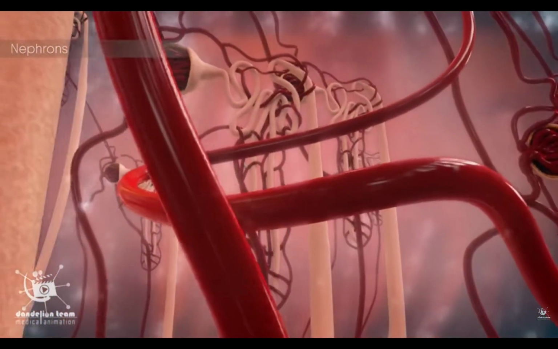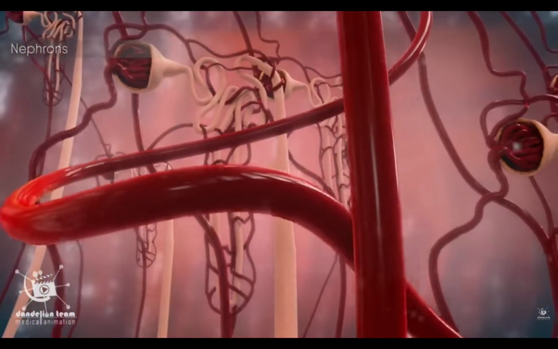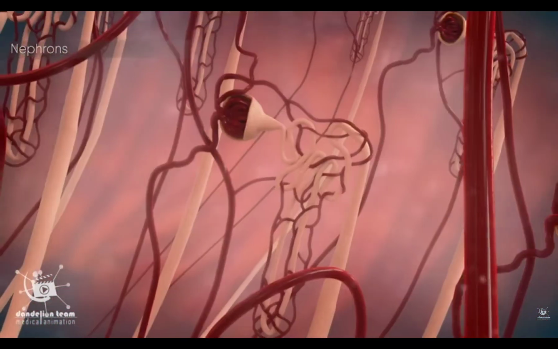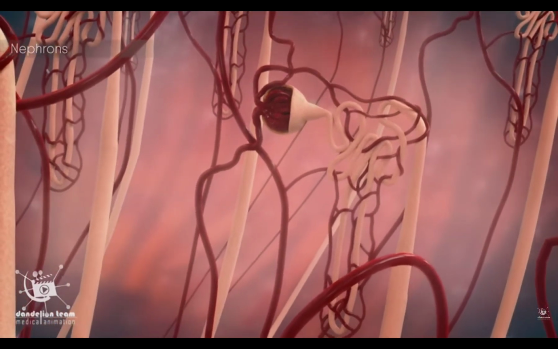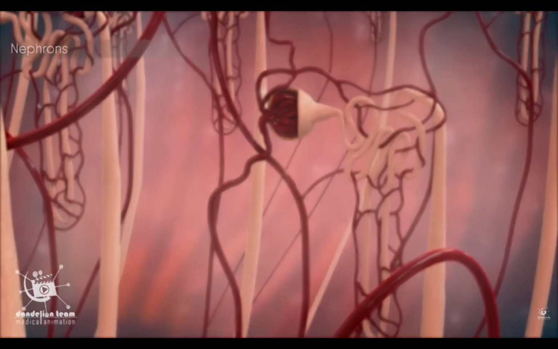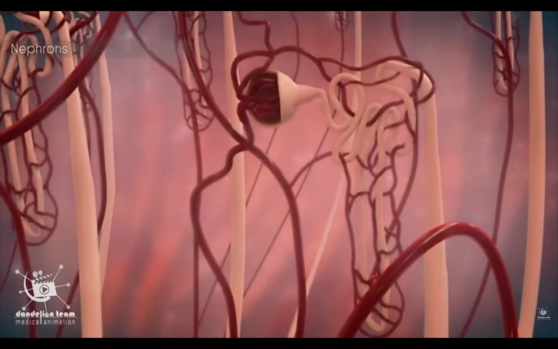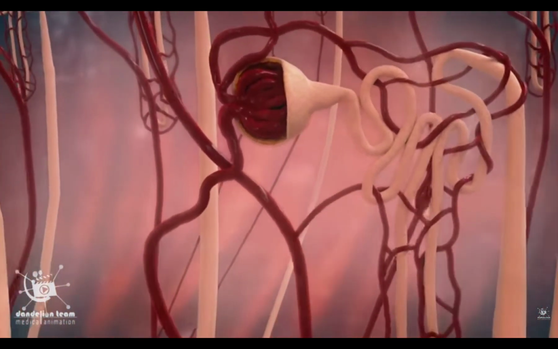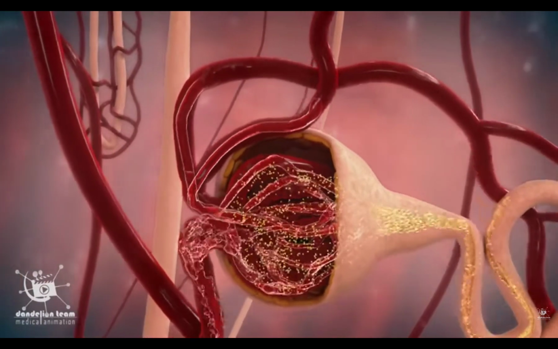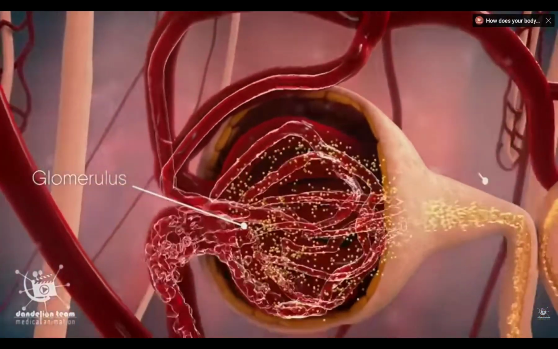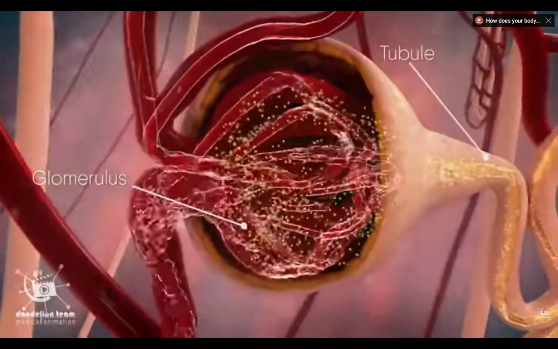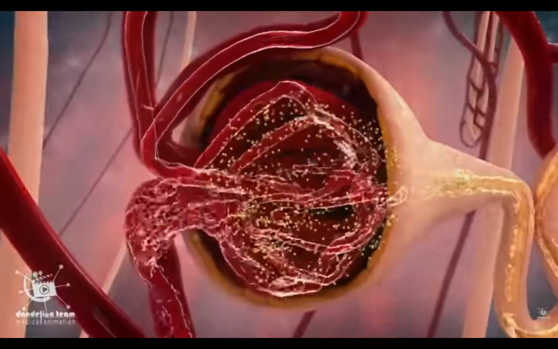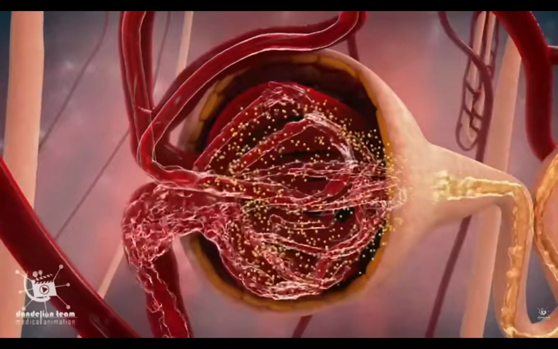In the kidney, there are millions of tiny blood filters called nephrons. Nephrons are so small, you can see them only with a high-powered microscope. Each nephron is made up of a very small filter called a glomerulus, which is attached to a tubule. As blood passes through the nephron, fluid and waste products are filtered out into the ureters.